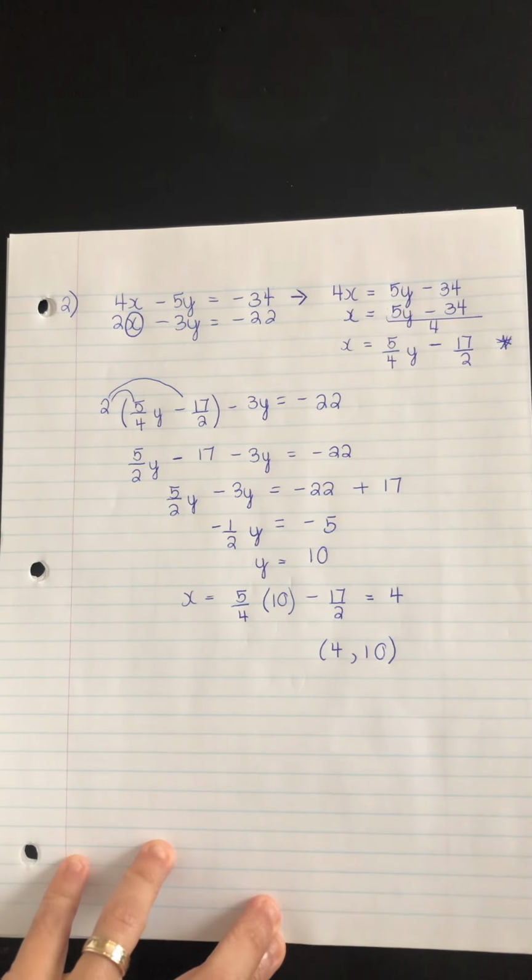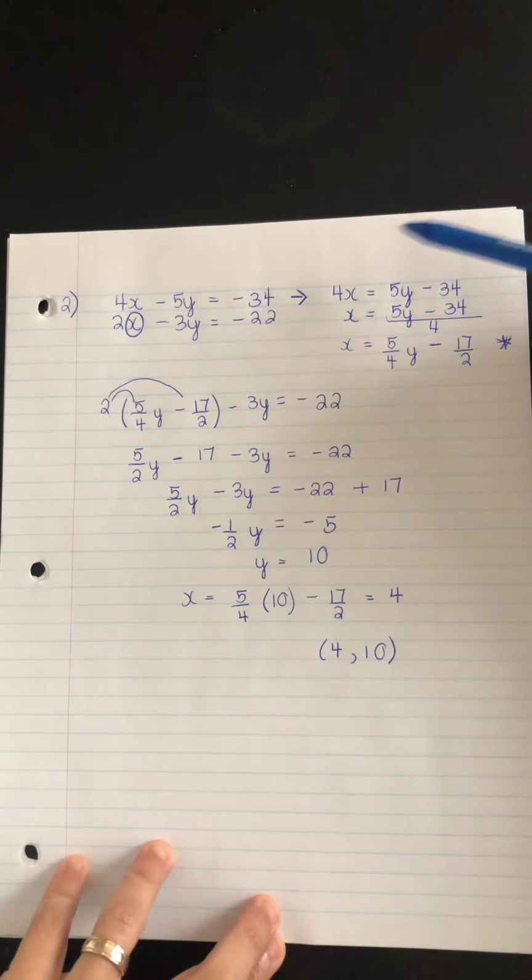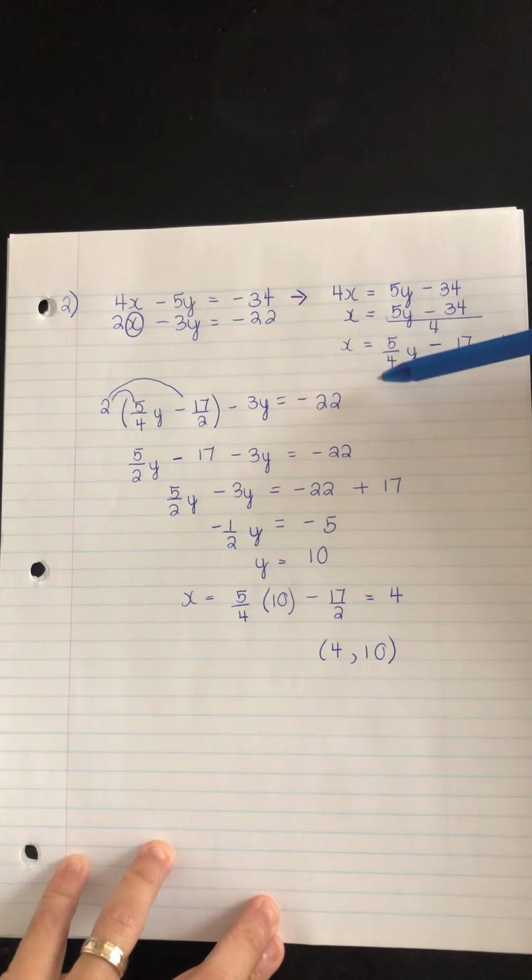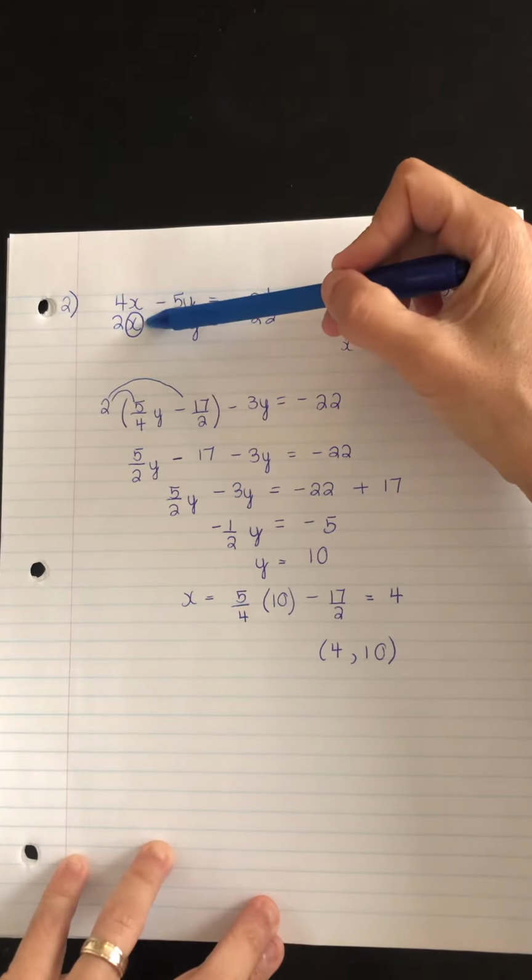Okay, so I hope you're starting to see that each problem will follow the same steps. First, isolate x or y from either equation. Substitute its expression into the other equation.